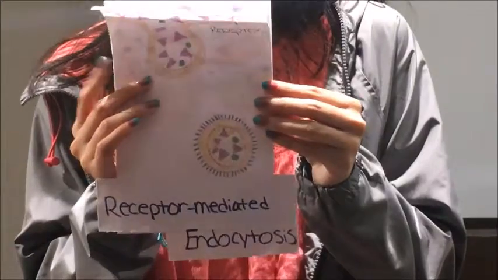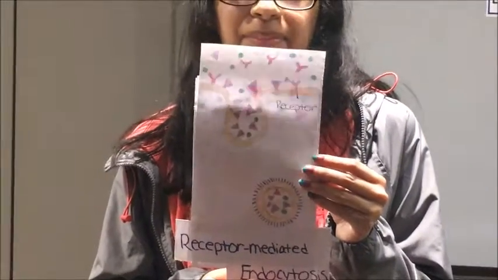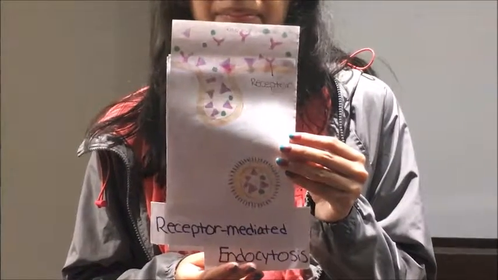Receptor-mediated endocytosis is a form of endocytosis in which receptor proteins on the cell surface are used to capture a specific target molecule.